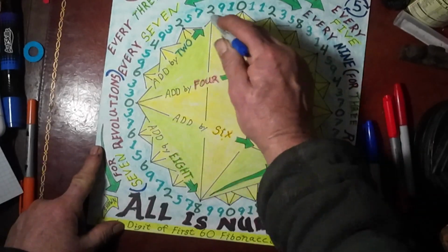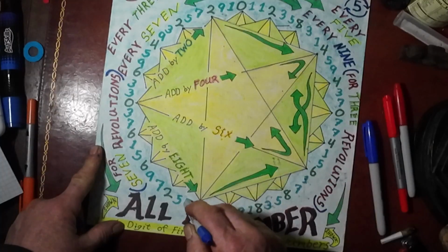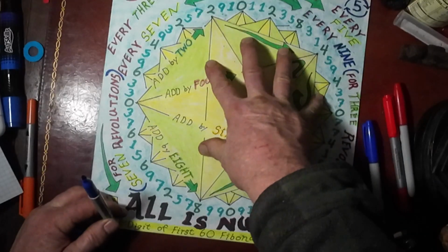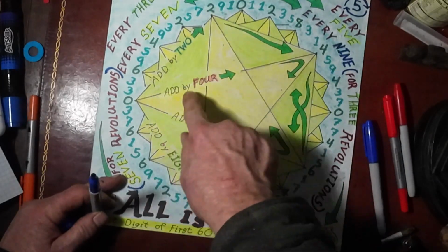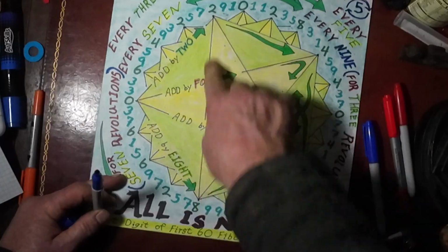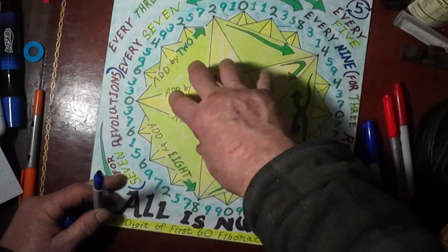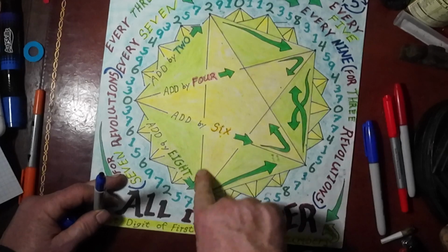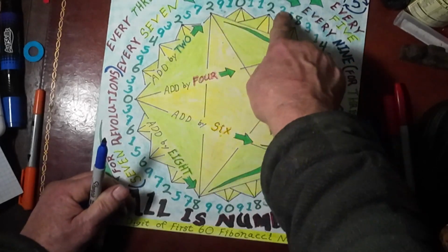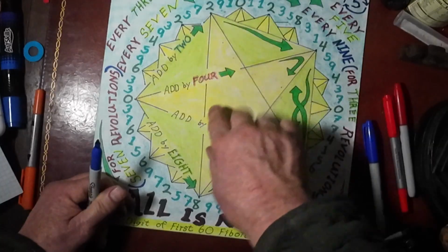If we go around the outside of this pentagon, it's an add by 2 pattern. But that changes on every click. If you go in a clockwise direction around this pentagram, it's an add by 4 pattern. But again, that is going to change on every click, depending on which one you're on.